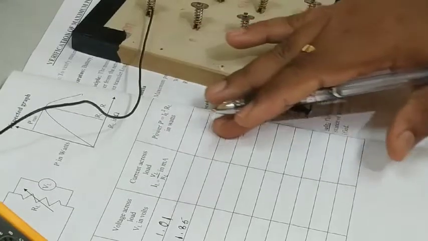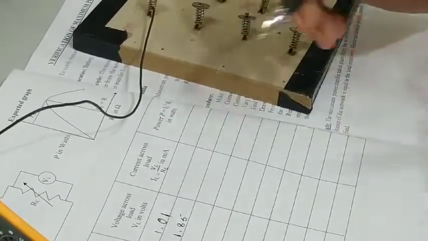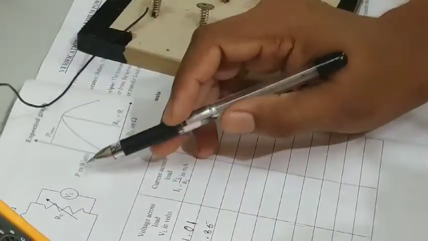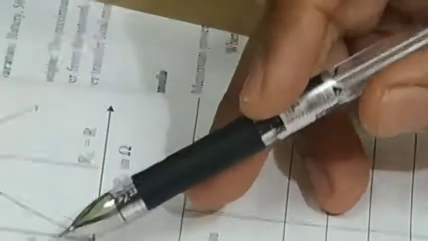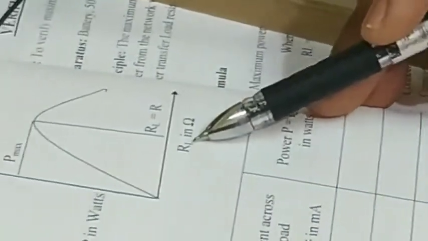After calculating the power, we have to plot the graph of power versus load resistance. Power versus load resistance has to be plotted on the graph sheet, because power is known for all the variable resistances right from 100 ohm to 1000 ohm.